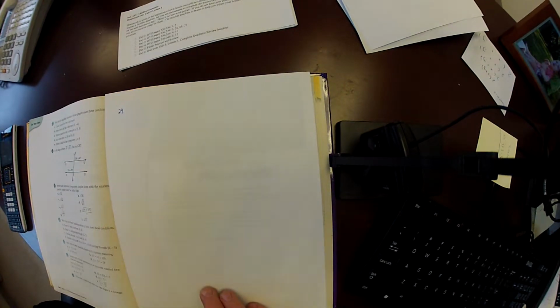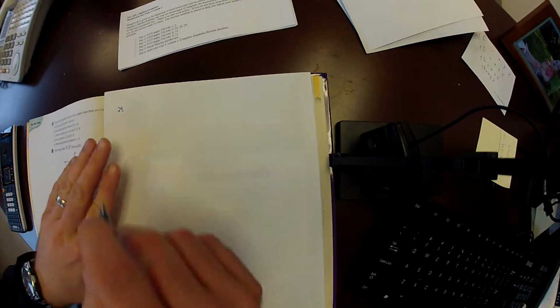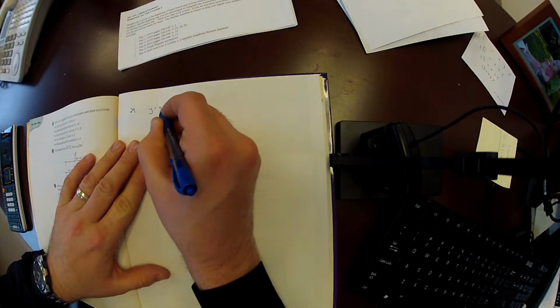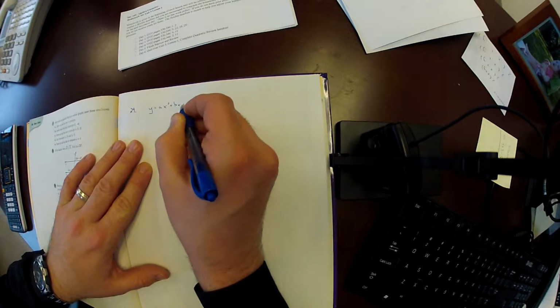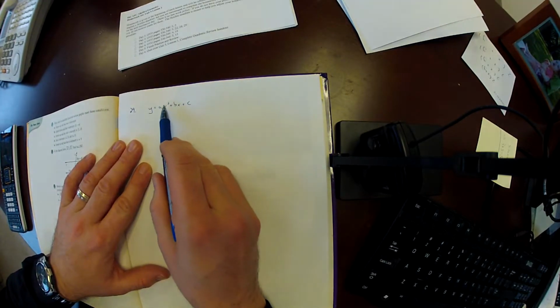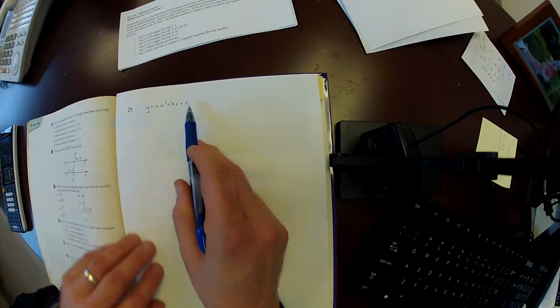Okay, this is Unit 5, Lesson 1, Day 2 homework, question number 29. It's in the review section. We're going to expand each of the expressions to an equivalent standard form of a quadratic. Now remembering that the standard form of a quadratic looks like ax squared plus bx plus c. So you want the quadratic part first, linear part second, constant third.